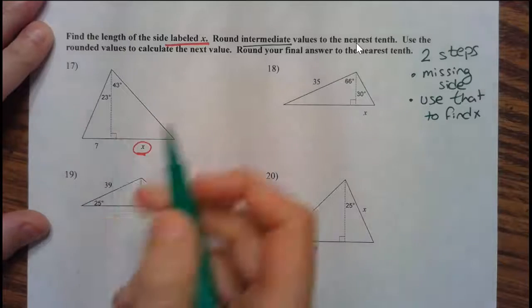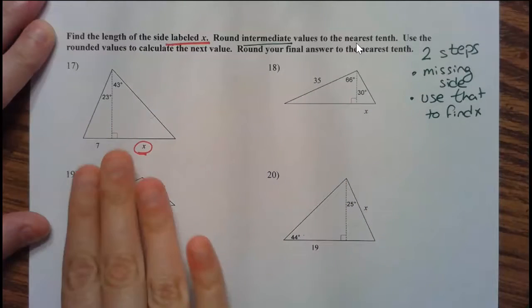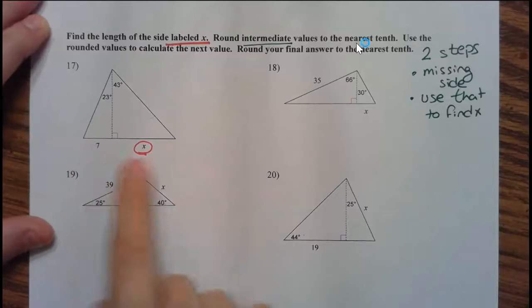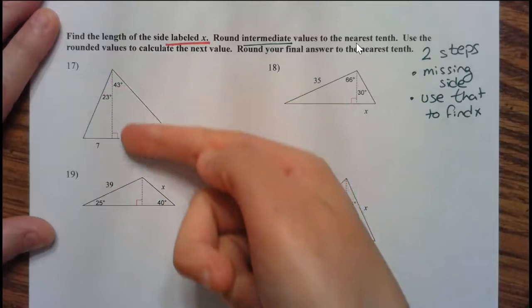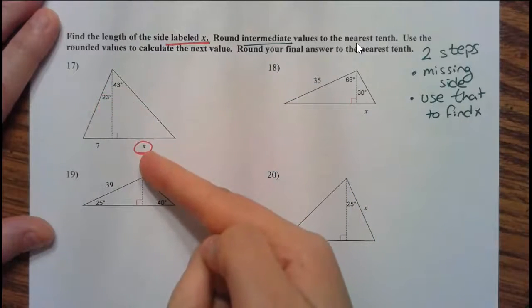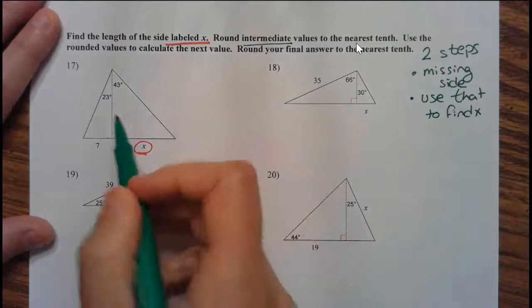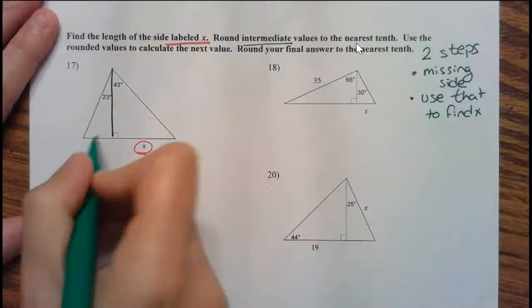So what we're going to do is we want to find x, but what you can see here is this has been split into 2 triangles. The original triangle is not a right triangle, but a line has been drawn down so that I can figure out this side and use it to figure out this piece. So what I'm going to do is I'm going to look at this triangle first.